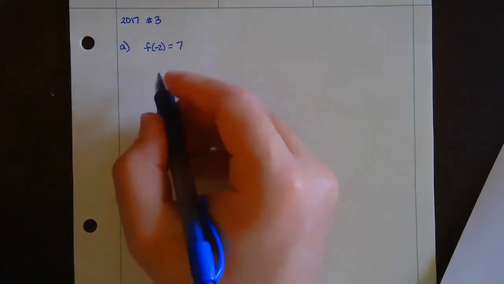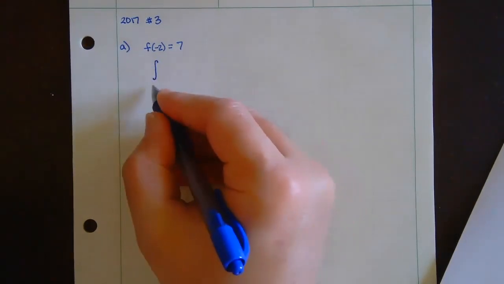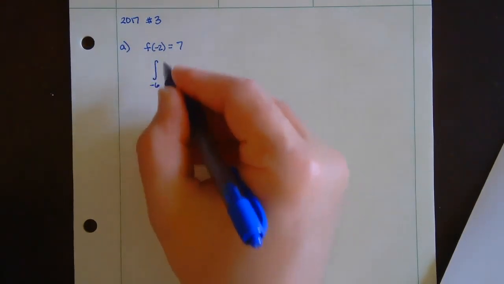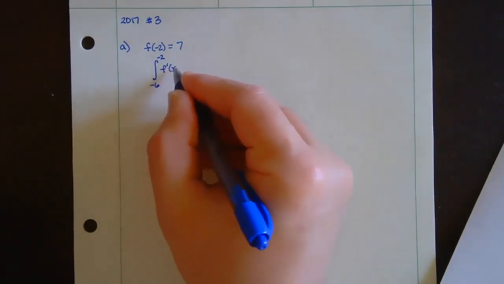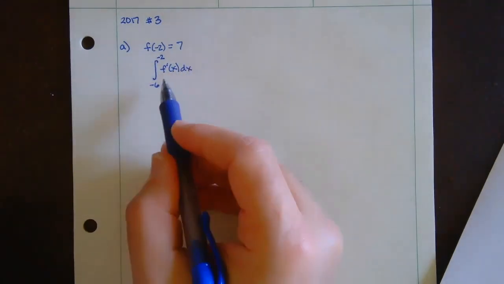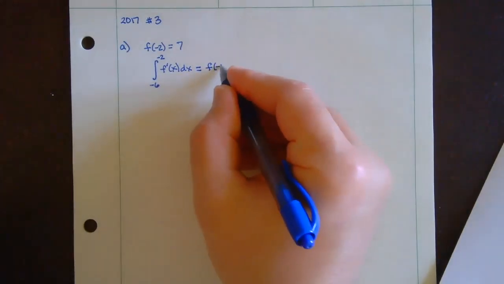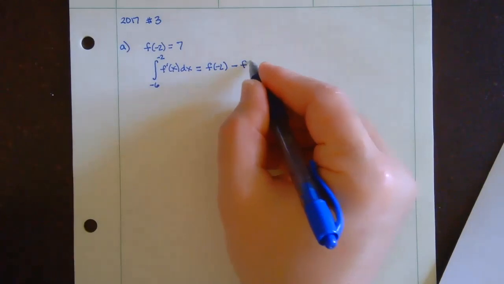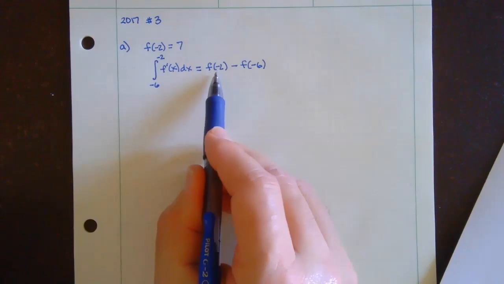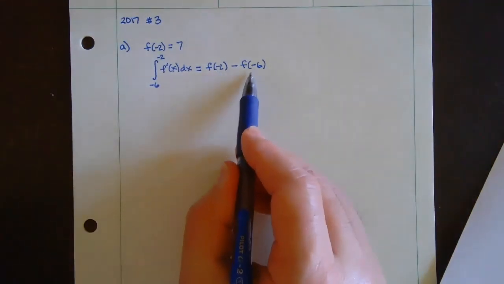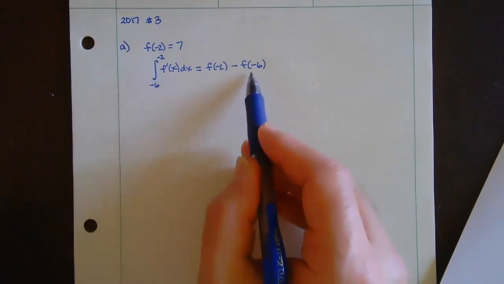If we integrate from -6 to -2 of f prime of x dx, from the fundamental theorem of calculus, that has to be equivalent to f of -2 minus f of -6. We know this one, so we can replace it with 7. And I'm going to move this one to the other side and the integral to this side.